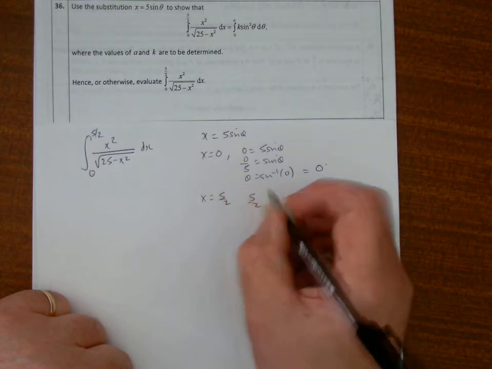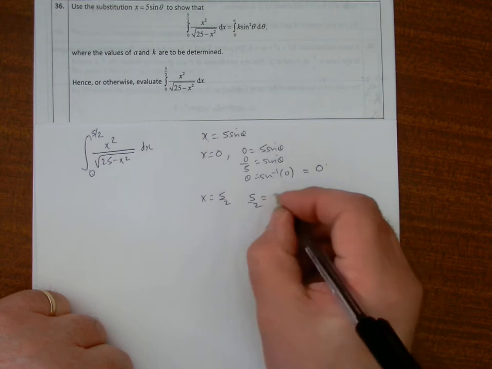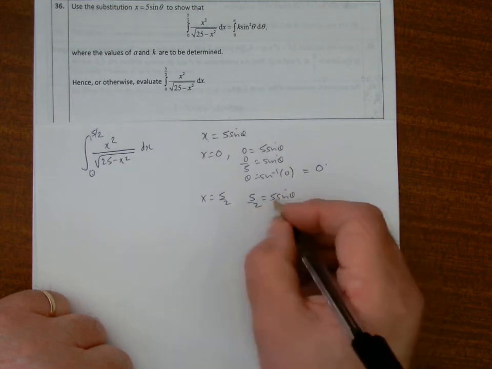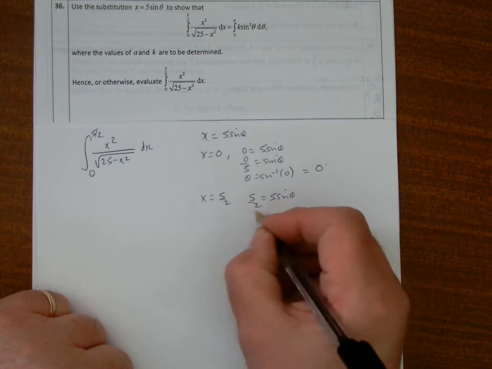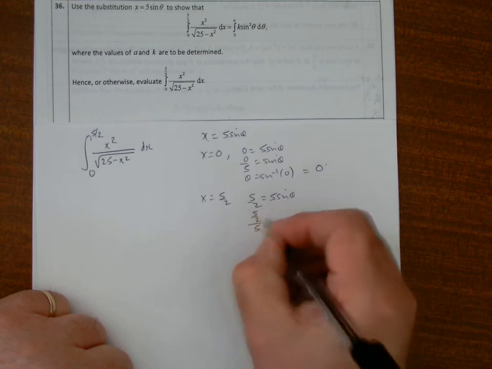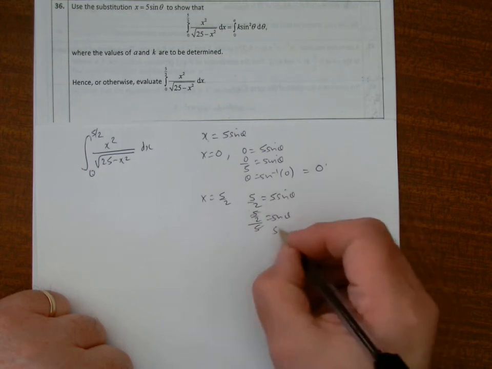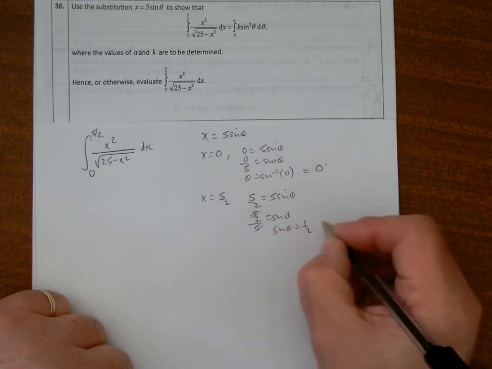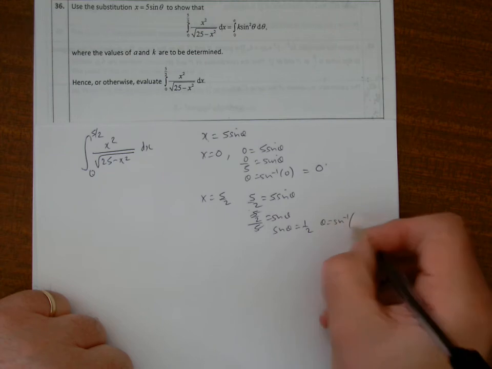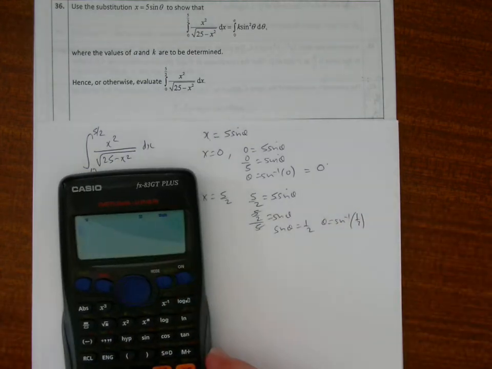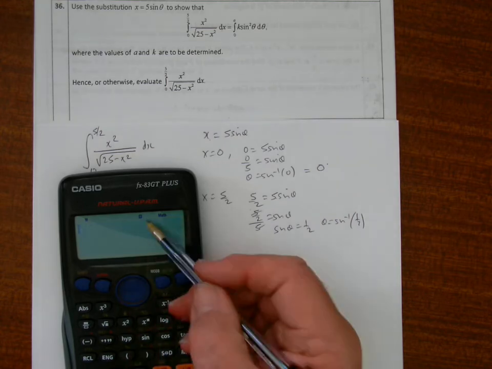So I'm putting 5 over 2 in there, equals 5 sine theta. So take the 5 there, so 5 over 2 over 5 is sine theta. The 5's cancel out, so sine theta is a half. So theta is sine to the minus 1 of a half. Make sure you're in radian mode on your calculator. I got an R up there, so I'm in radian mode.